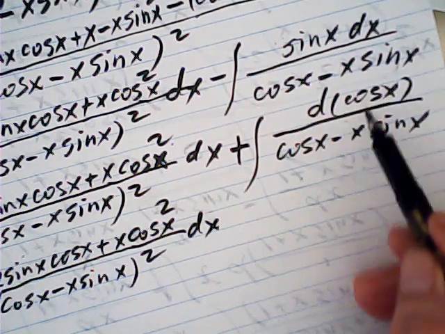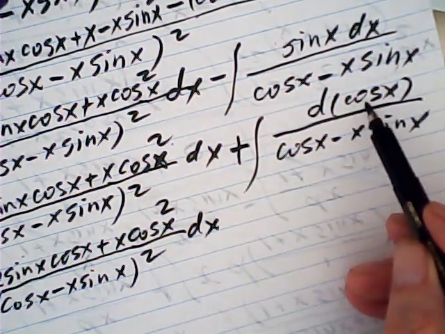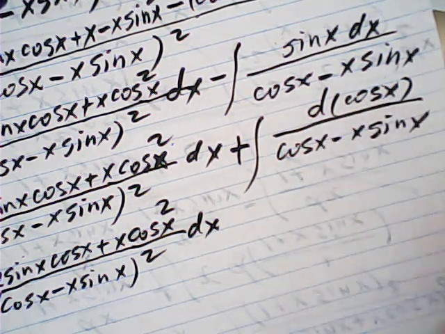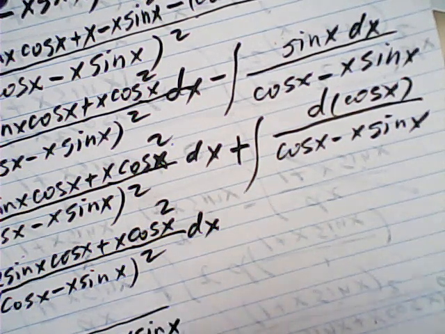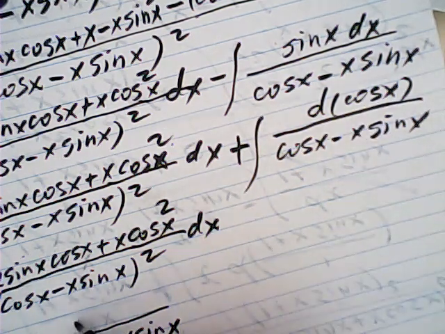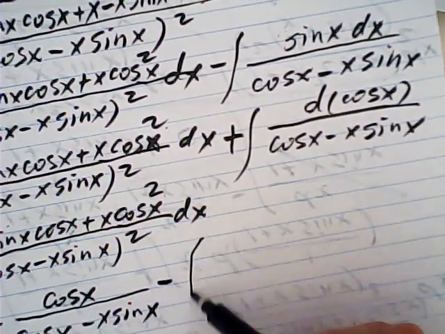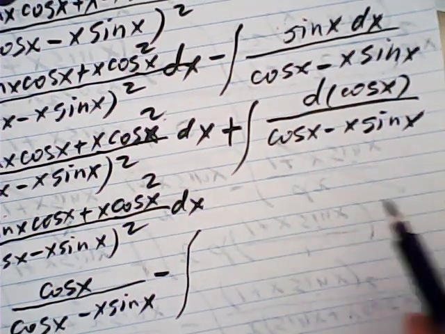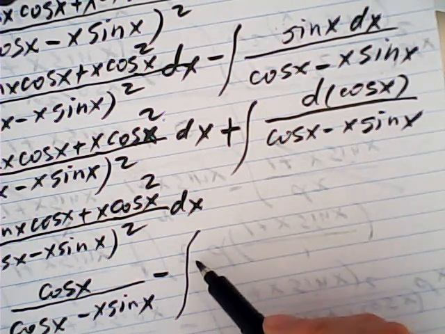This is 1 over this, this is u. Cosine is my v, dv. So it becomes uv, cosine x minus x sine x, times v is this, minus v du. This is v, right? The cosine.